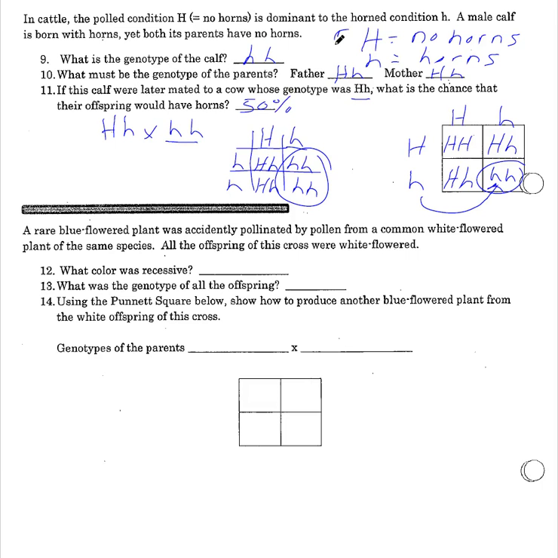All right, a rare blue flowered plant was accidentally pollinated by pollen from a common white flowered plant of the same species. All of the offspring of this cross were white flowered. So what color was recessive? Since the white ones mask the blue ones, the recessive trait must be the blue colored variation.